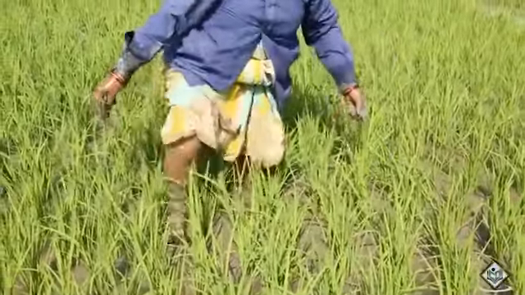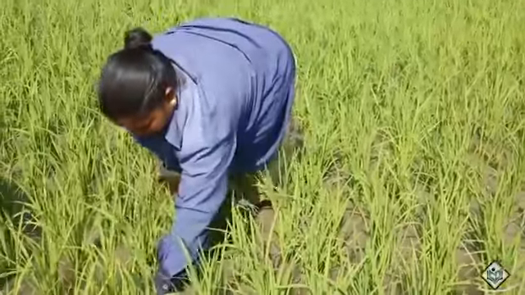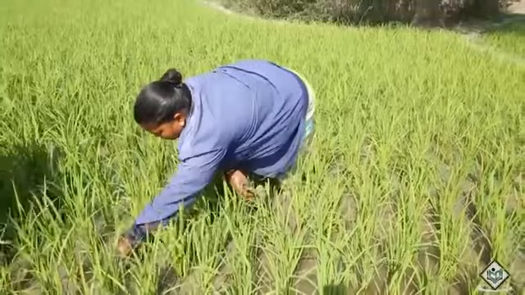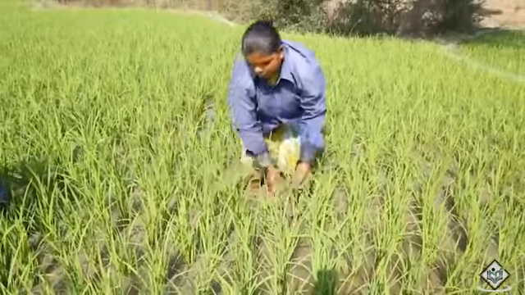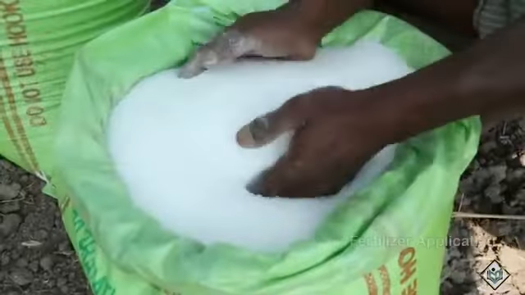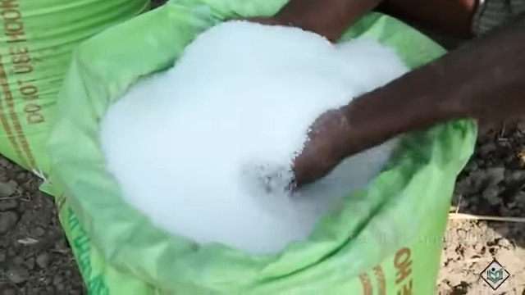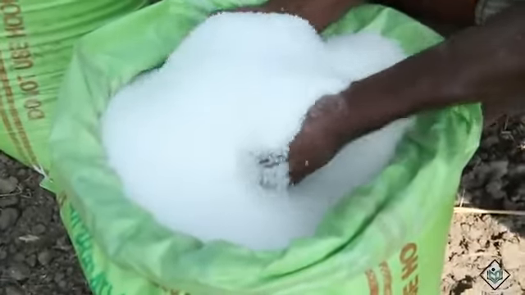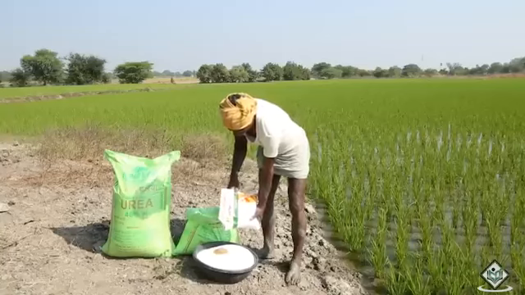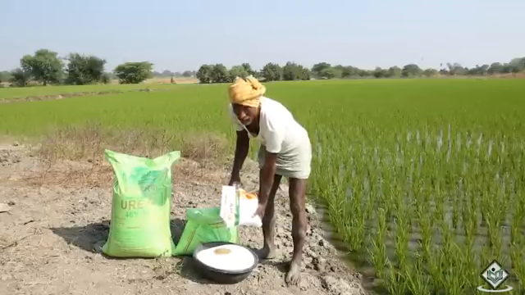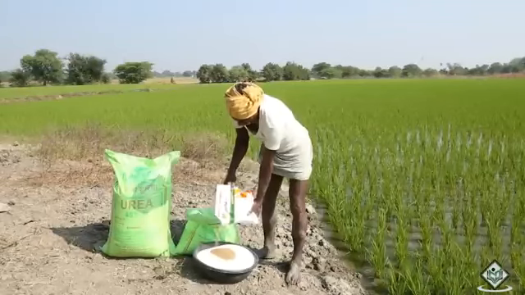Avoid drainage of water. This will control the germination of weed seeds. Let us now discuss how to apply fertilizer. The application of fertilizer to the crop is essential in managing soil fertility. This helps in normal growth and development of plants.